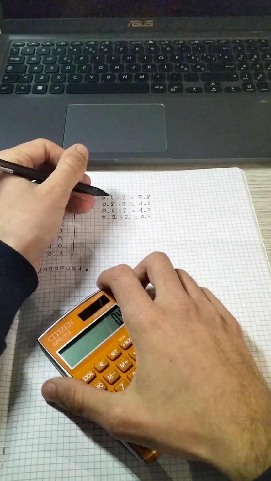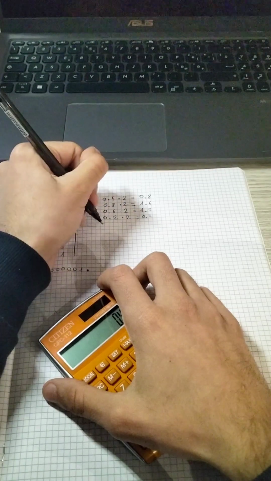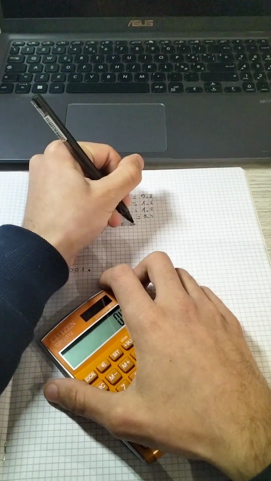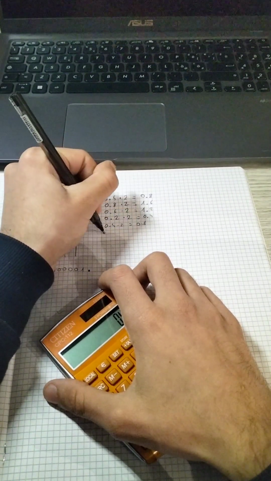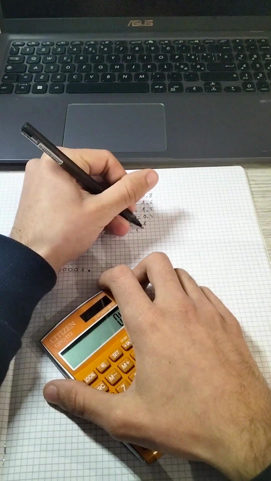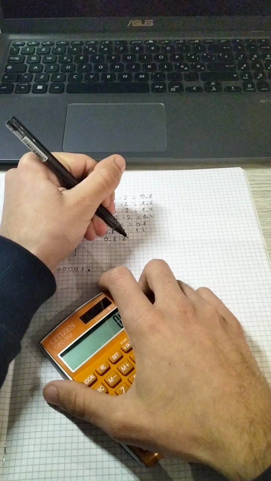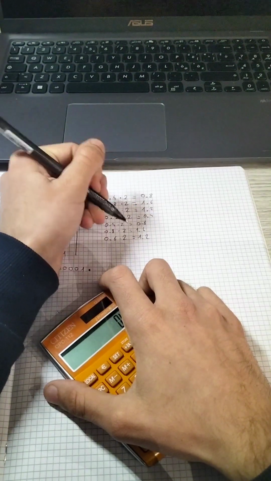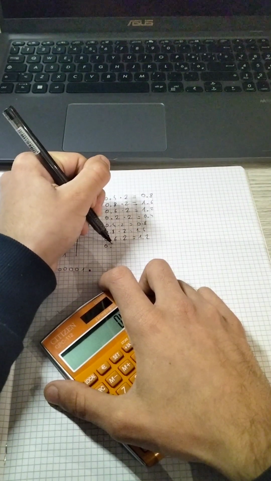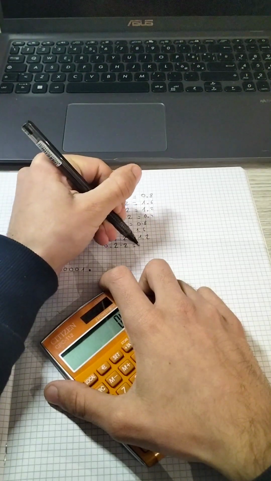Then again, 0.4 times 2 is 0.8, and so on. Then 0.8 times 2 is 1.6. Replace the 1 with a 0 and write it back here. 0.6 times 2 is 1.2. Again, replace the 1 with a 0, so 0.2 times 2 is 0.4.